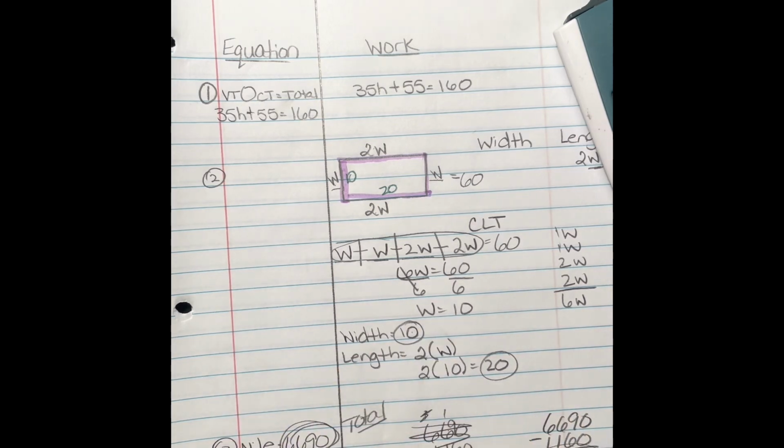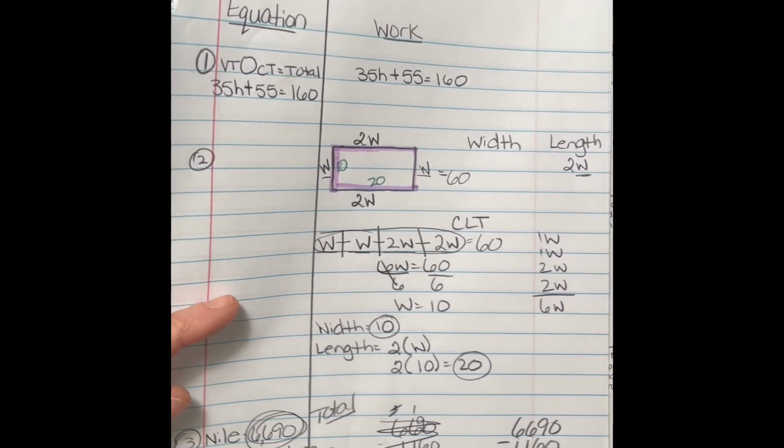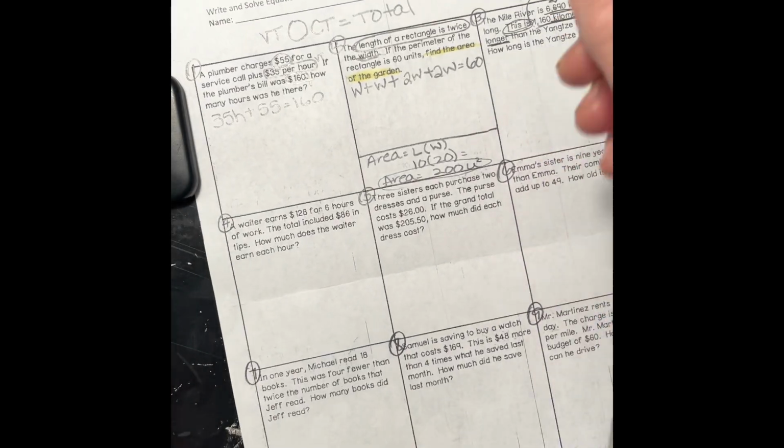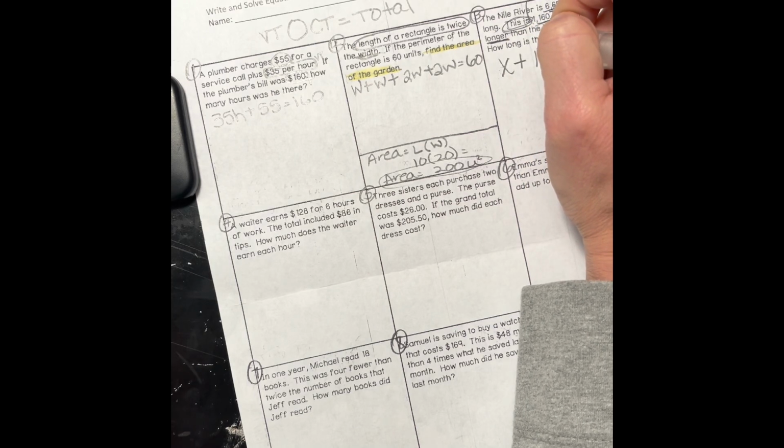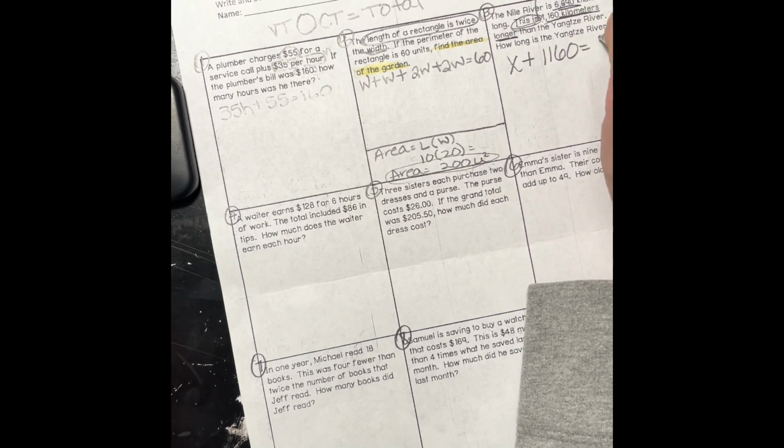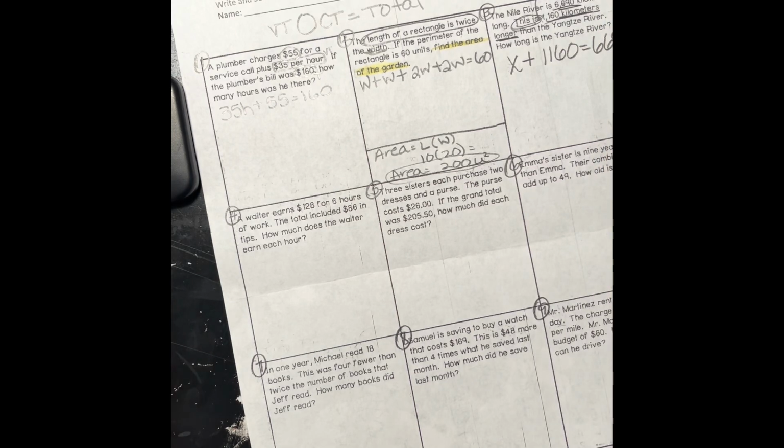When we do that in our equation and work it, when we subtract in our equation, X equals, there's the subtraction that we just did. So basically what I'm saying to you is, if you have trouble setting up your equation, work the problem, figure out how to work it, and then do your inverse operations to help you write your equations. So the equation for this is the X river plus 1,160 is going to equal the length of the Nile River.